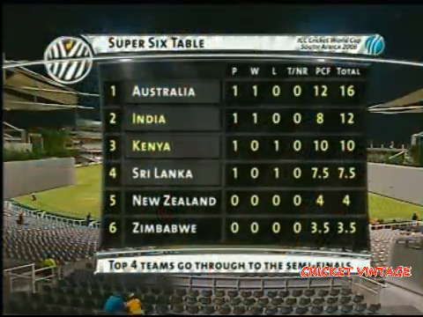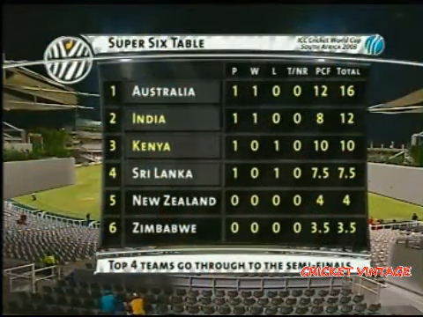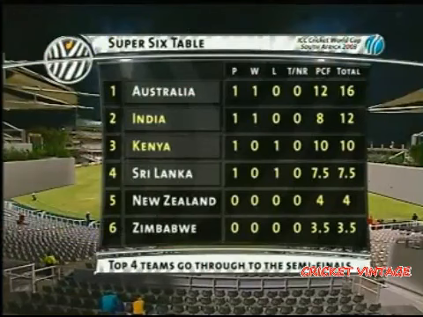With India, of course, with 4 points today, now on 12. That's helped their cause. Kenya are still on 10, Sri Lanka 7.5, New Zealand on 4, and Zimbabwe 3.5. The top 4 teams, of course, go through to the semi-finals.